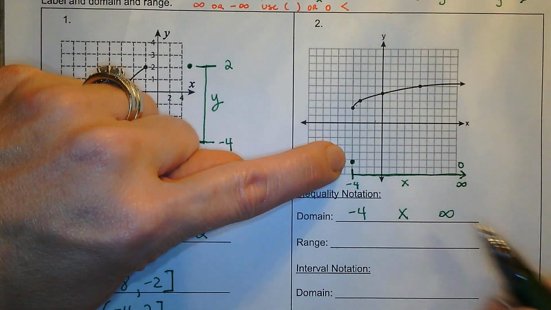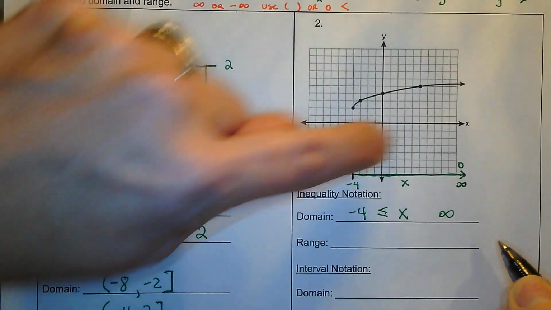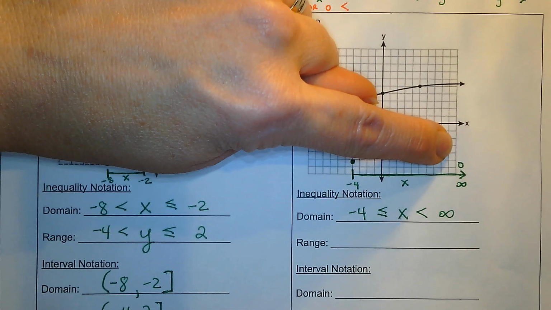And now I look at my circles. Closed in is my equal to. Open circle is my not equal to.